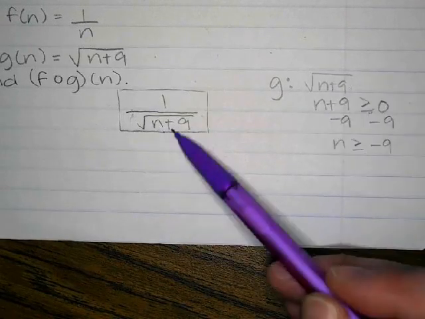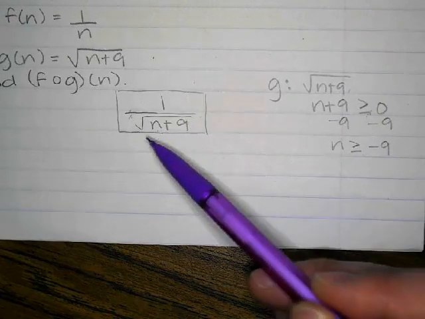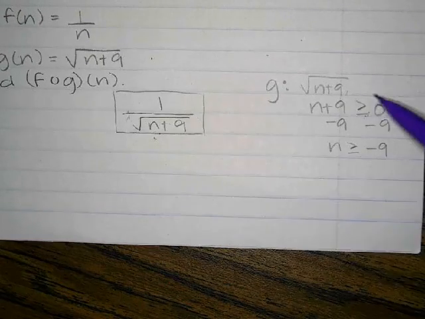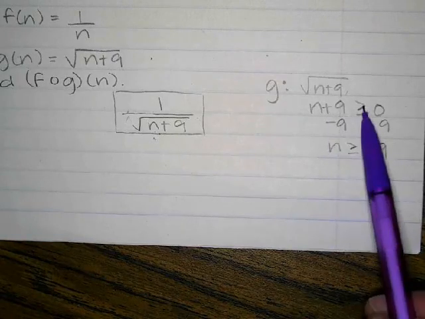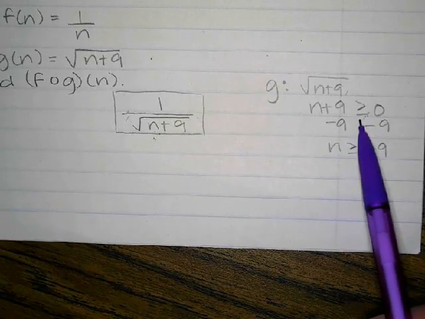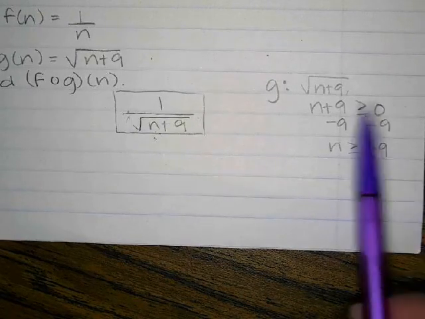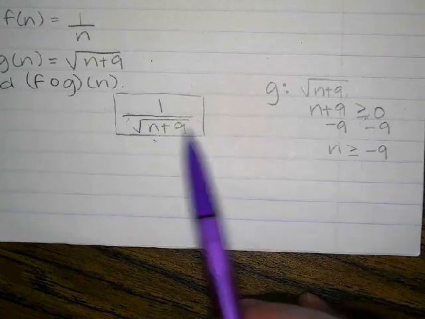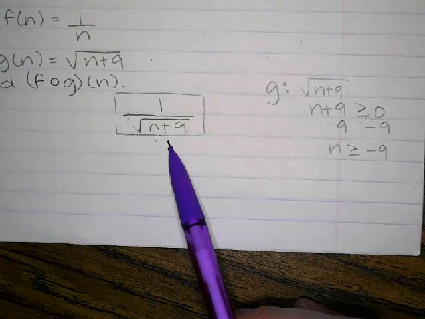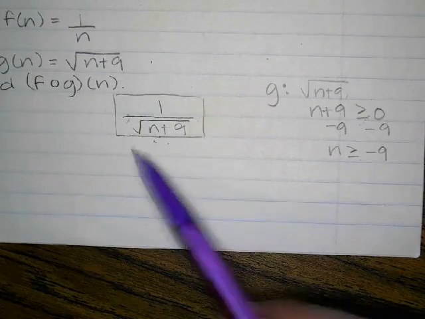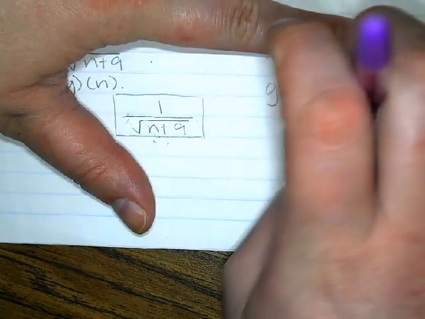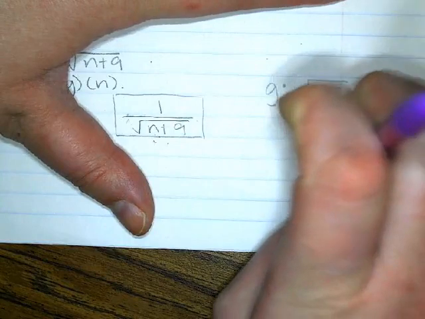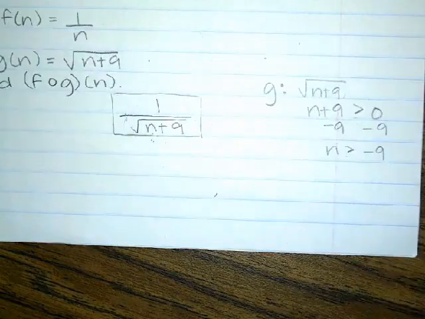How should we fix this? Because this said n plus 9 is greater than or equal to 0. Take away the equal to. So this was greater than or equal to 0, but then we put it on the bottom of a fraction where we're not allowed to equal 0. So if we go back over here, and we erase the equal to, then we're saying, okay, this was greater than or equal to 0, but this cannot equal 0.